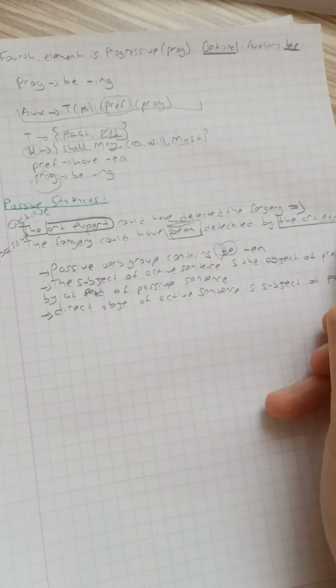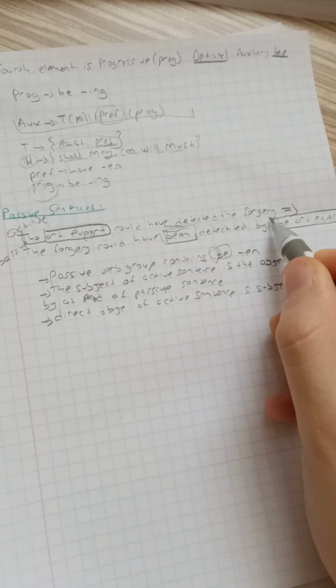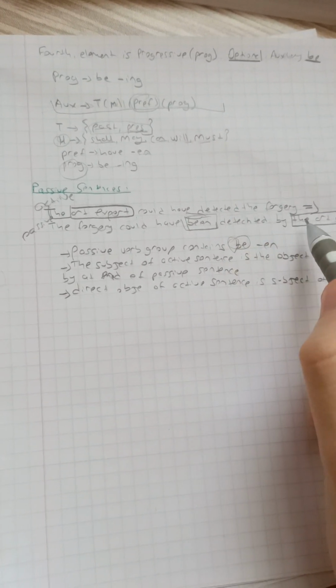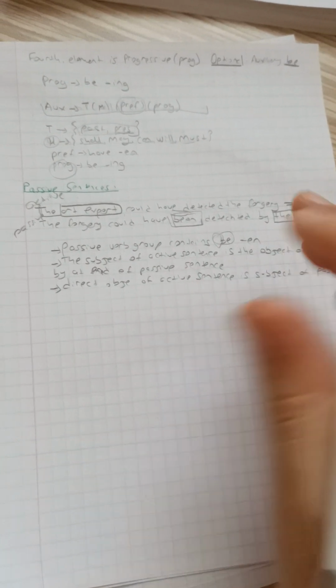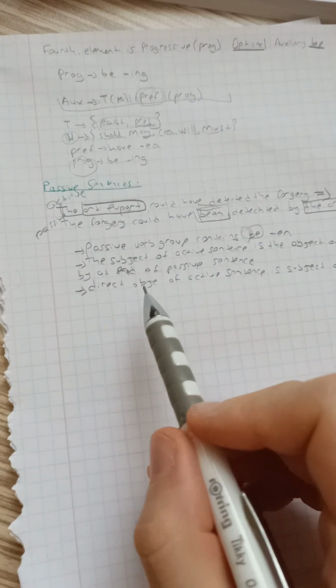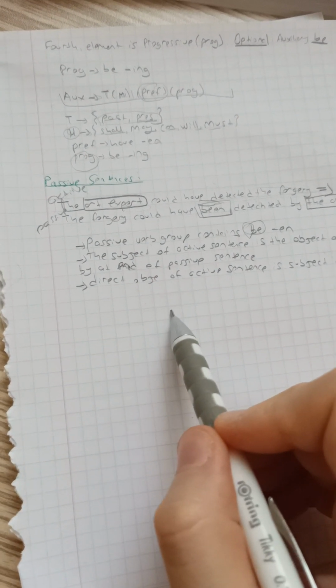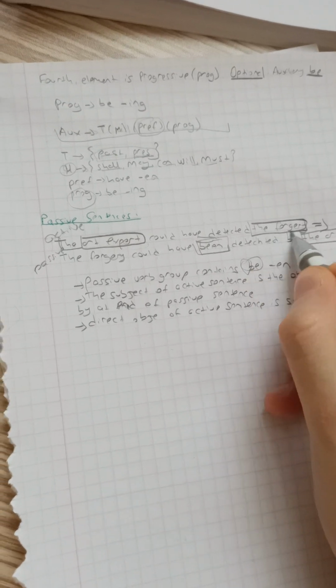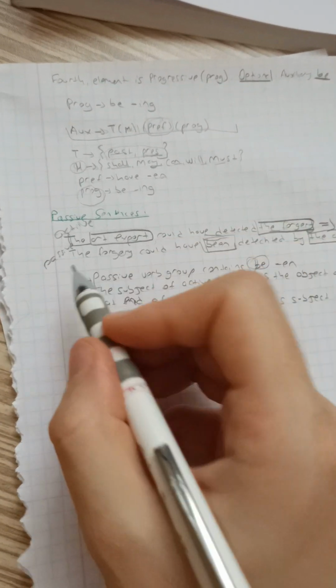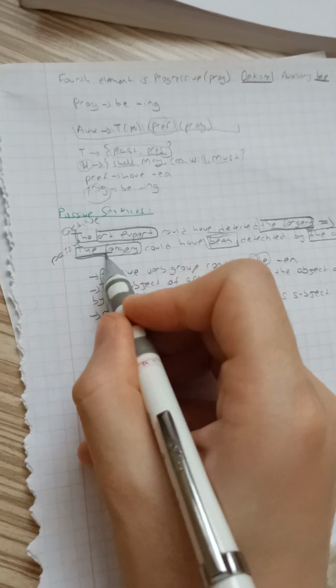As we see, the subject of the active sentence is the object of the passive sentence, and the direct object of the active sentence is the subject of the passive sentence.